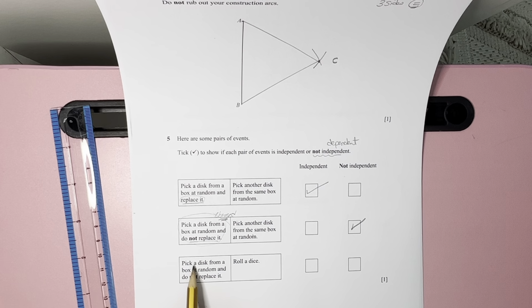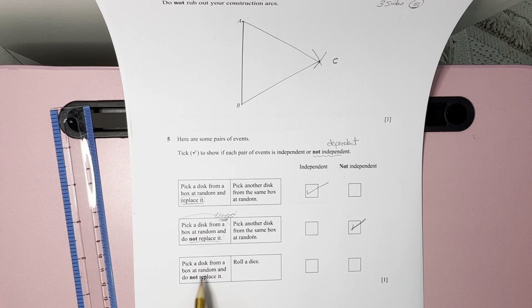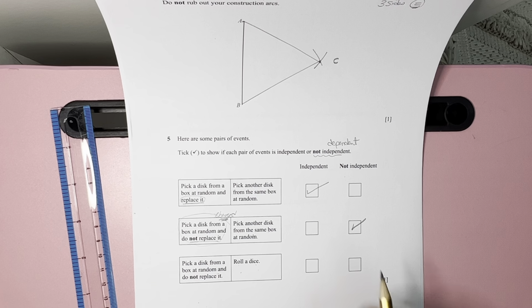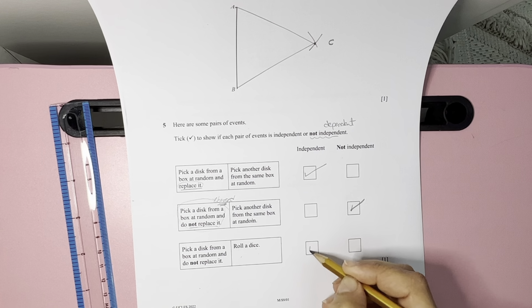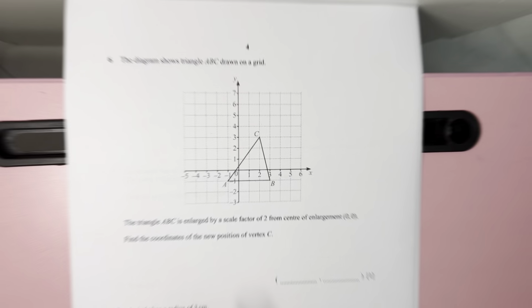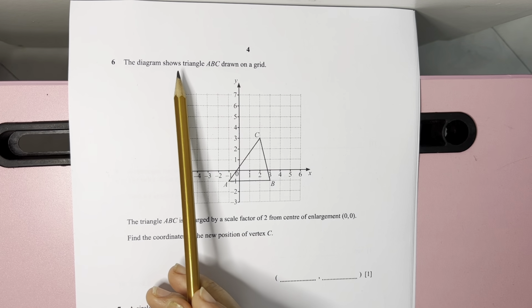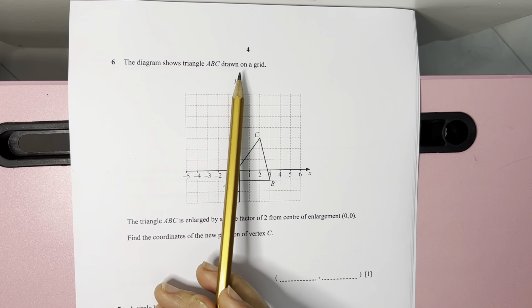Okay, here, pick a disc from a box at random and do not replace it. The second, roll a dice. Both of them are totally two different actions, so it will be independent.